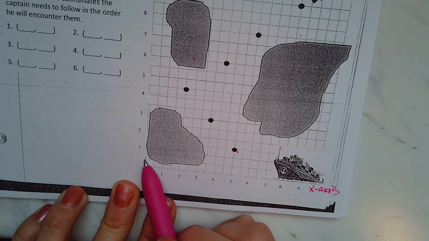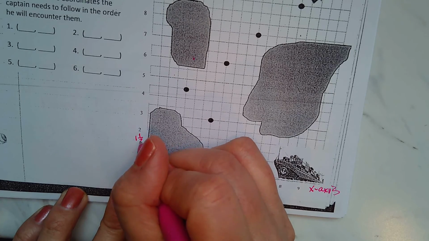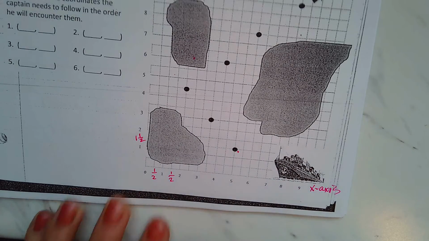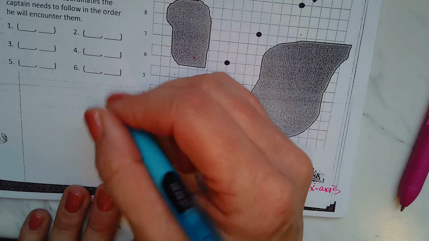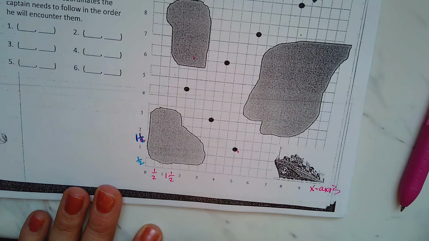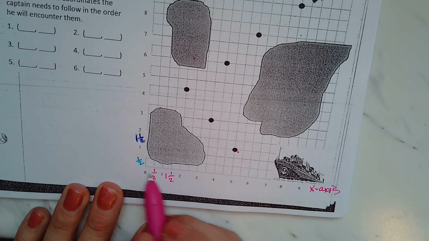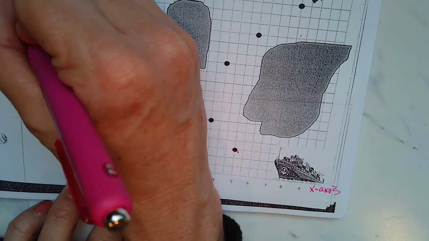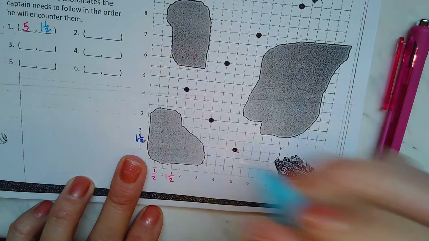Oh, these have halves. So this would be 1.5 here. And this is a half here and a half here and here. So we have to keep that in mind as we go through this. All right, so 5, we're going to cross 5 and we go up 1.5. So over 5, up 1.5 units.